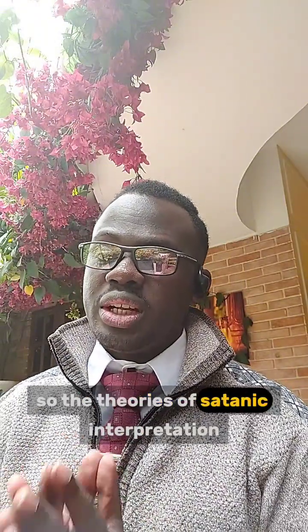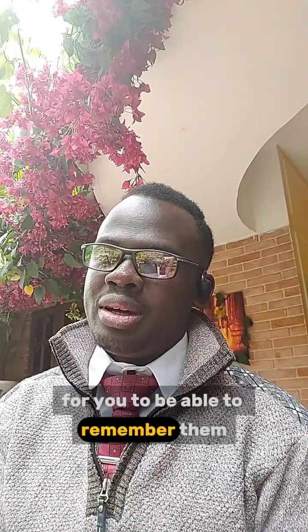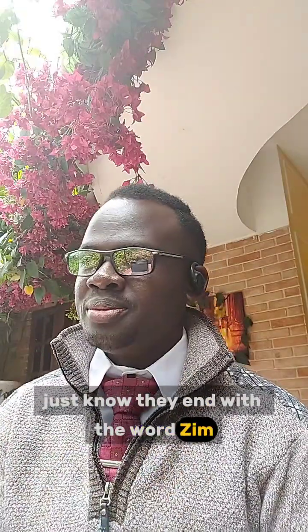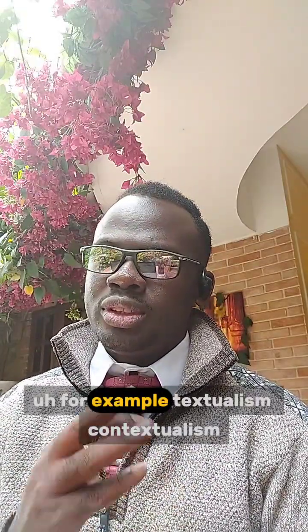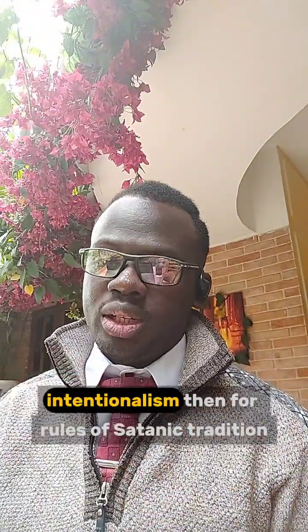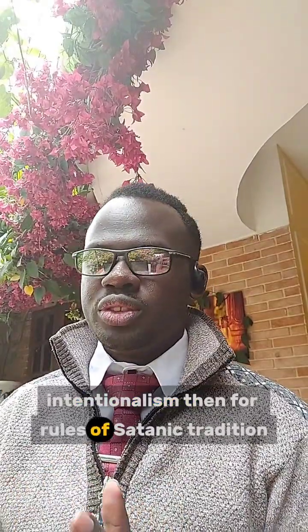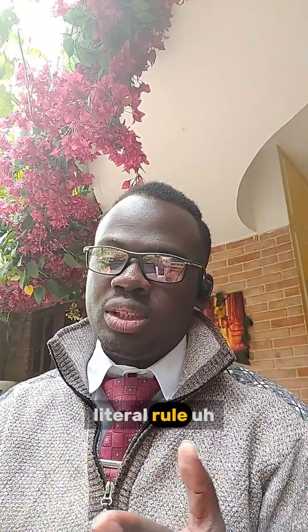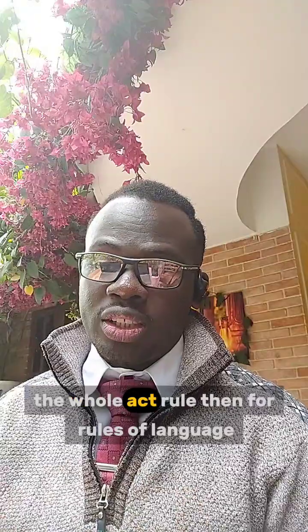To remember the theories of statutory interpretation, just know they end with the word "ism." For example, textualism, contextualism, purposivism, intentionalism. Then the rules of statutory interpretation end with the word rule: golden rule, mischief rule, literal rule, the whole act rule.